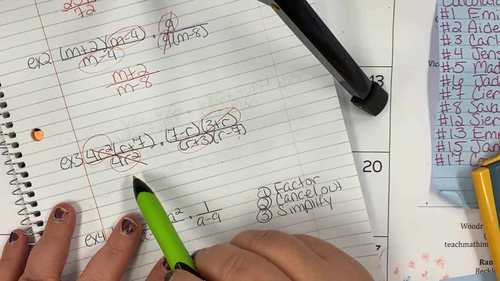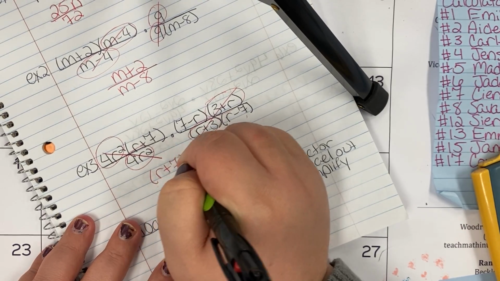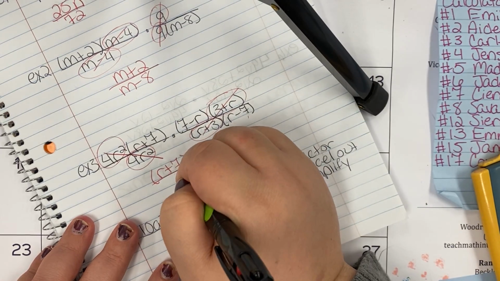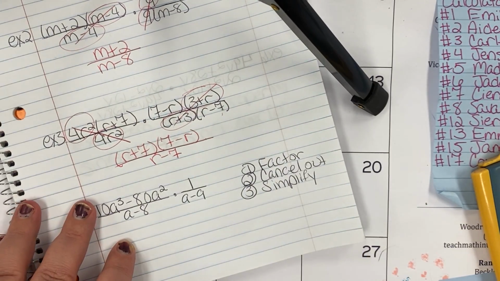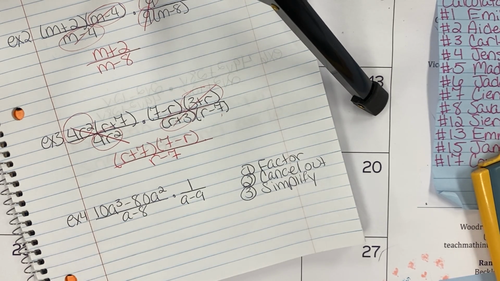So when you go to multiply, we have r plus 7 times 7 minus r, and that's all going to be over r minus 7. From here, you cannot cancel anything else out.